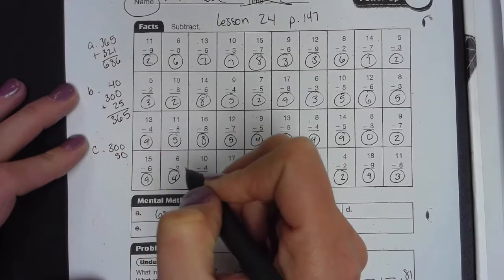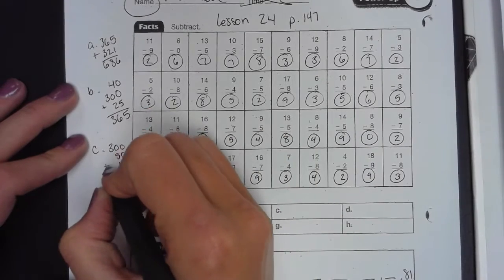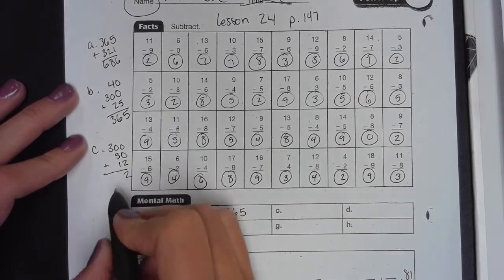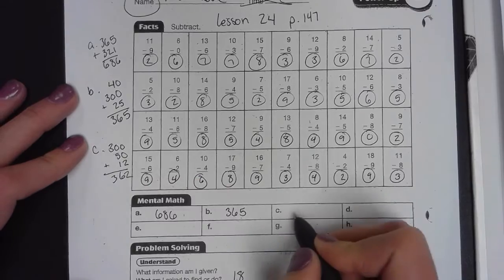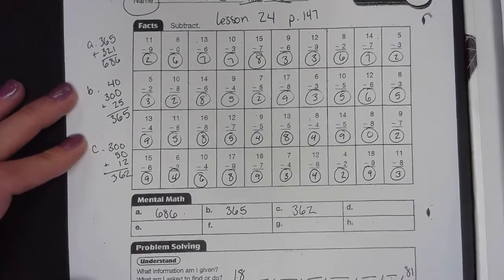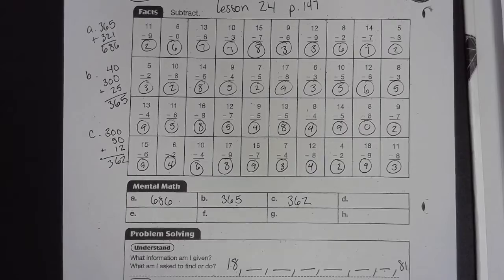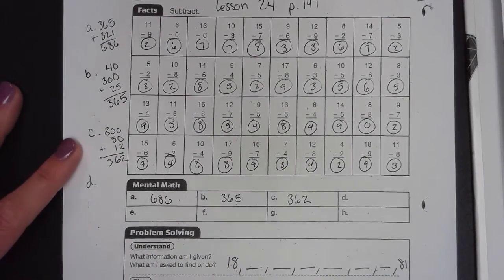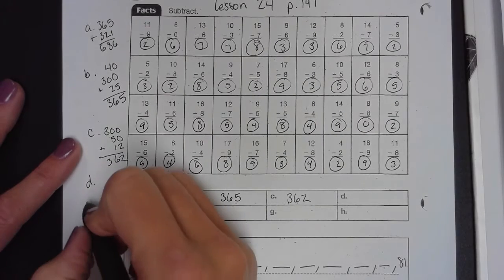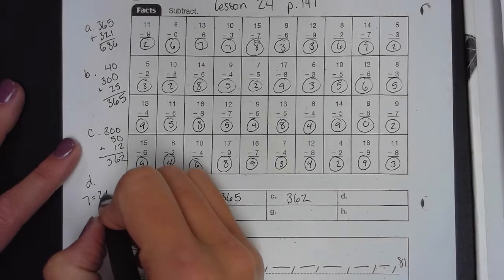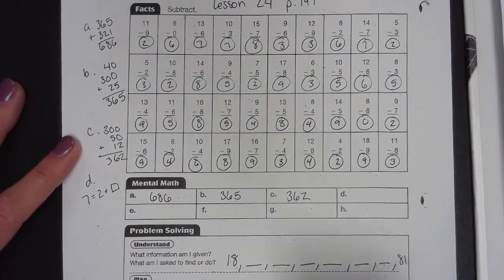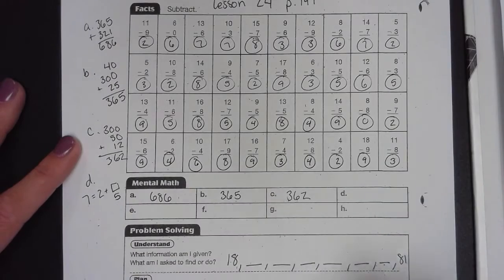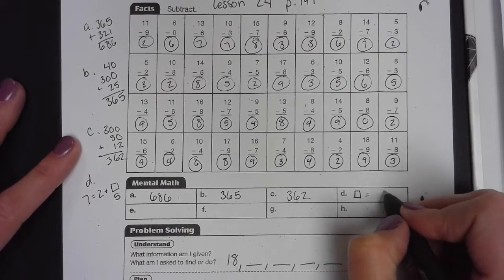C. 300 plus 50 plus 12. 0 plus 0 plus 2 is 2. 5 plus 1 is 6. 3 plus nothing is 3, so we get 362. D. 7 can be split into 3 plus 4. If 7 is split into 2 plus box, what's represented by the box? 7 equals 2 plus box. Well, what would go in that box? 7 minus 2 is 5, so 5 would go in the box. So for D, you can put box equals 5.